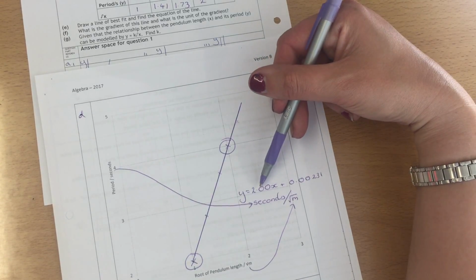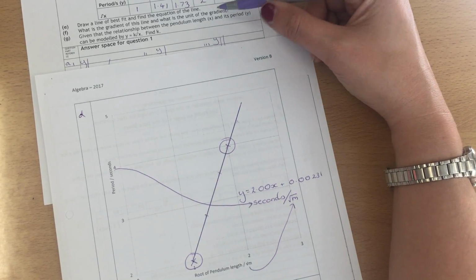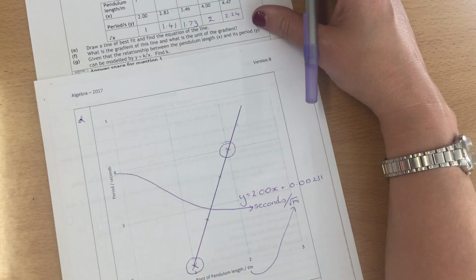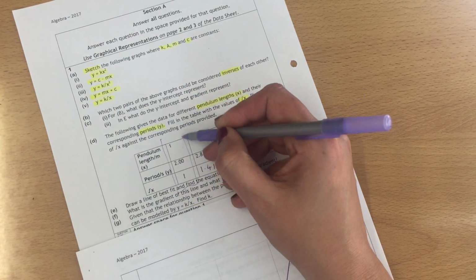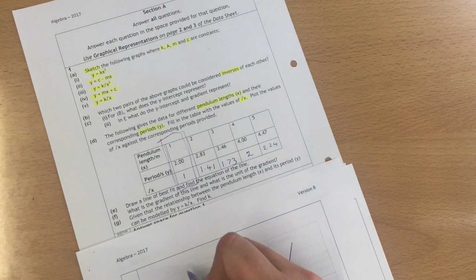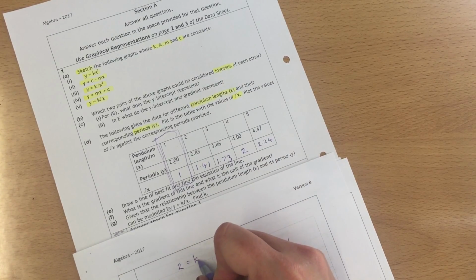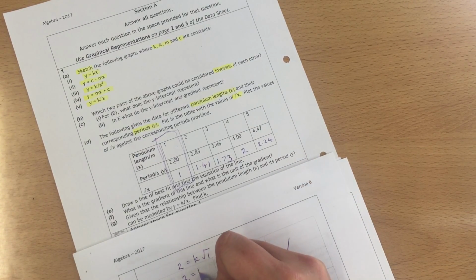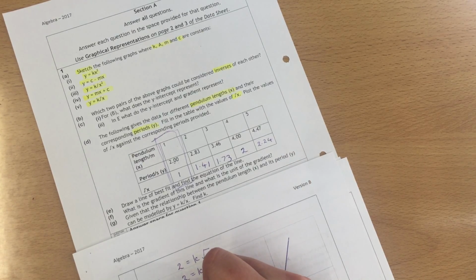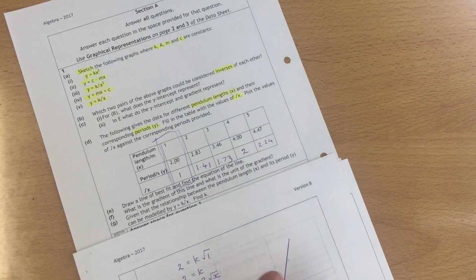F, gradient of the line, is 2 and it's seconds per metre cubed. And then G, given the relationship between the pendulum length x and its period y can be modelled by y equals k square root of x, find k. So what we can do is, if we choose this one because it's the easiest set of numbers, then what we know is y is 2 equals k square root of 1. Now the square root of 1 is 1, so that tells us that k is 2. And what they will normally want us to do is the equation y equals 2 square root of x. So that actually gives you the equation that we need in part G.